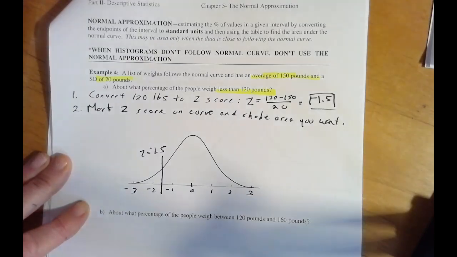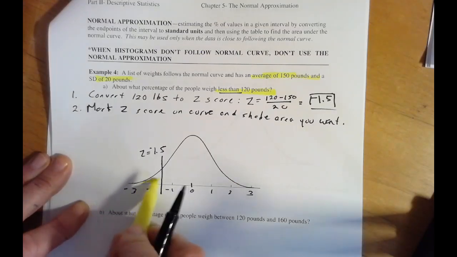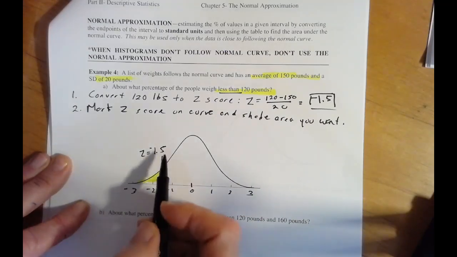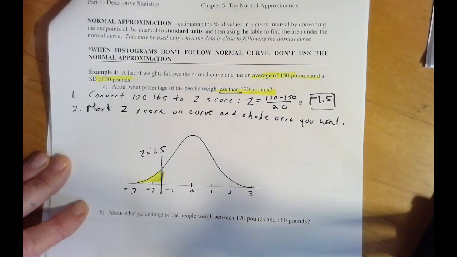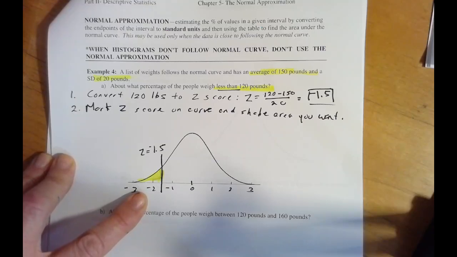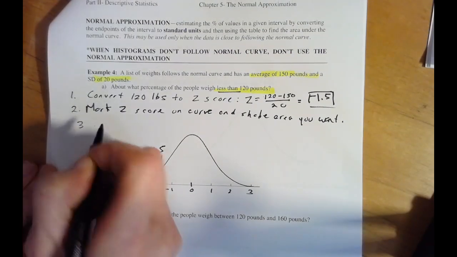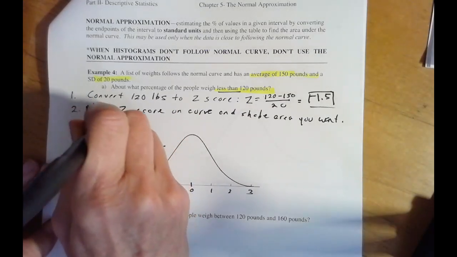All right, and what's our area of interest here? Well, we look up here and it says weigh less. So we're trying to figure out the percent of the people that weigh less right here and have a z-score less than negative 1.5. So now this is where we have to use the normal curve. So we'll use the normal curve to find that area.